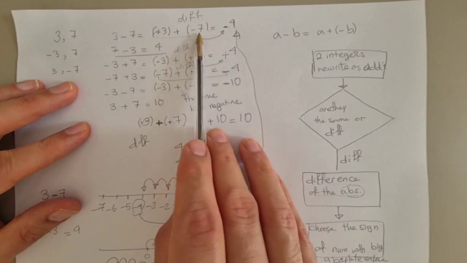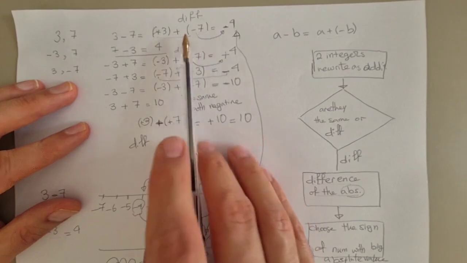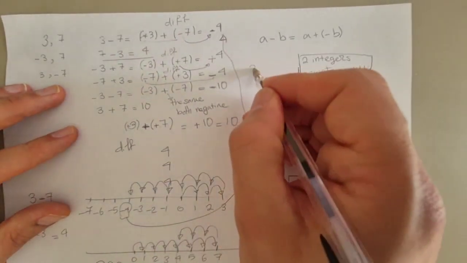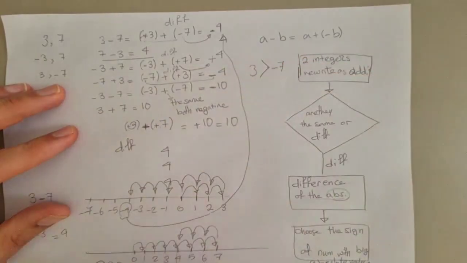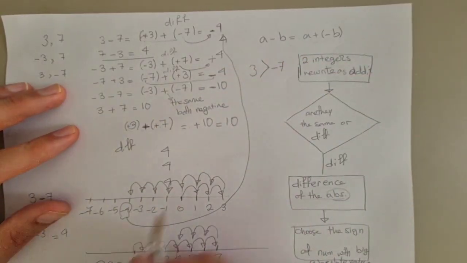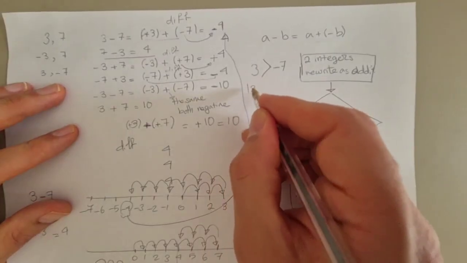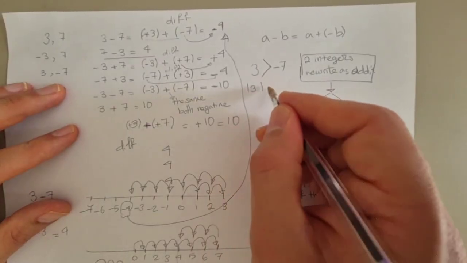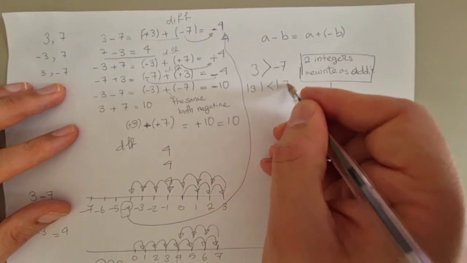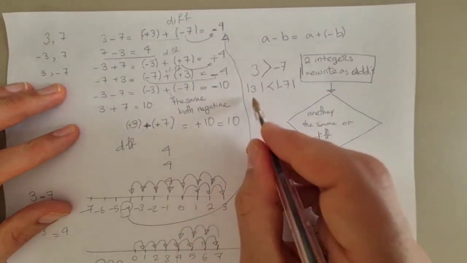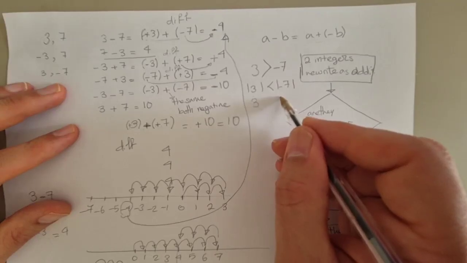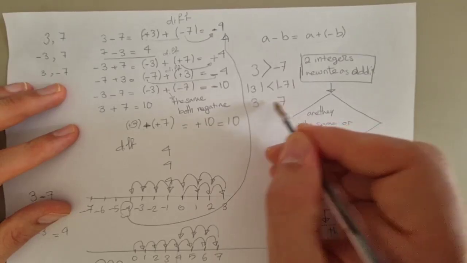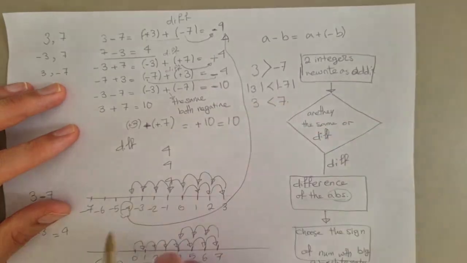But this shouldn't confuse you. If you have 3 and -7, 3 is always bigger than -7. But the absolute value of 3 is less than the absolute value of -7, because the absolute value of 3 is 3, and the absolute value of -7 would be 7. So therefore 3 would be less than 7.